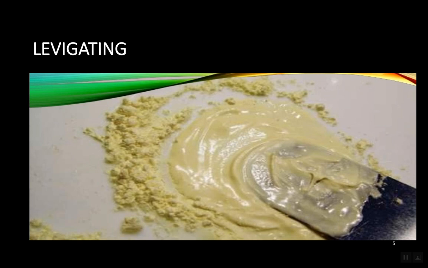All I have is a jar of Vaseline, and I have ibuprofen tablets. First, I'm going to crush these tablets into a powder. Then I'm going to take a little bit of the Vaseline and press against this powder. And it's this pressure that makes it into a finer substance that makes it easier to incorporate into the whole thing.